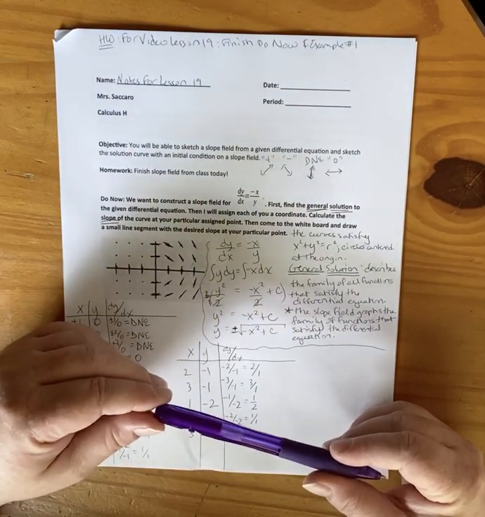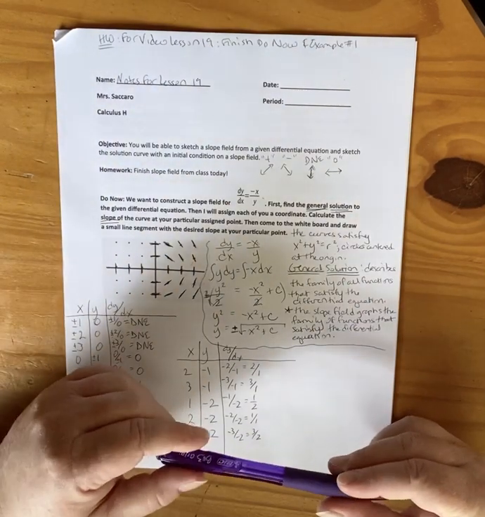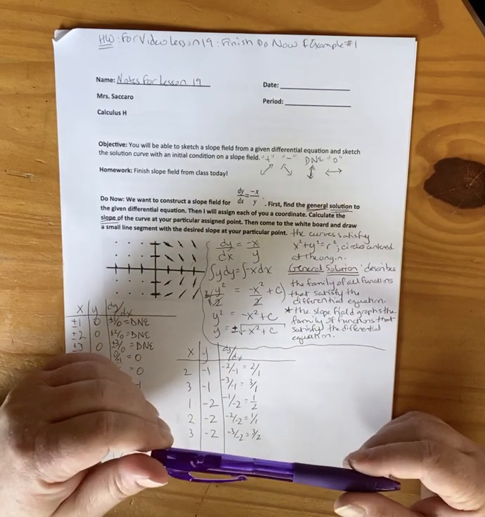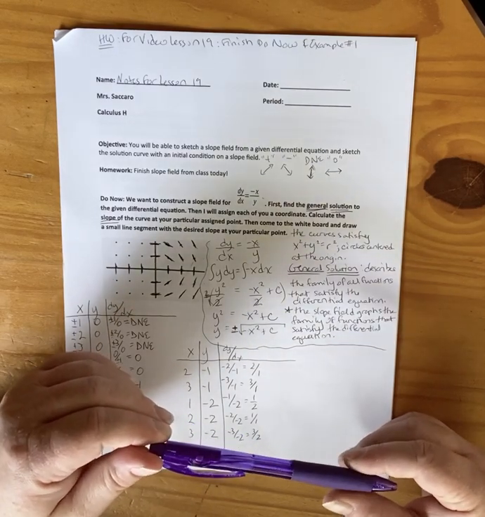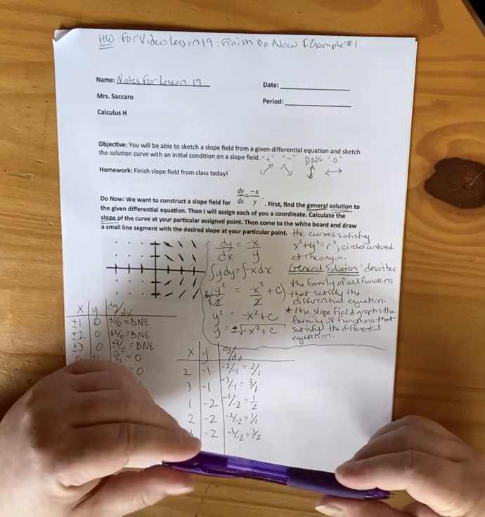I'm gonna do slope fields today. And then I was thinking next week we'll spend a little bit of time on u-substitutions. And then I'd like to wrap it up. I mean, that's week 1 of the last 2 weeks of instruction.